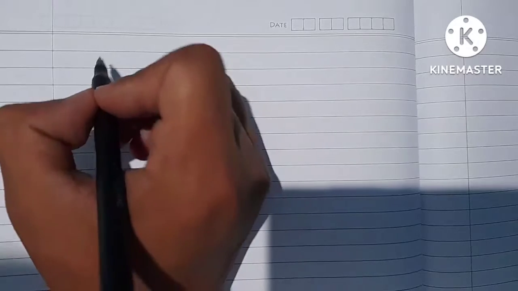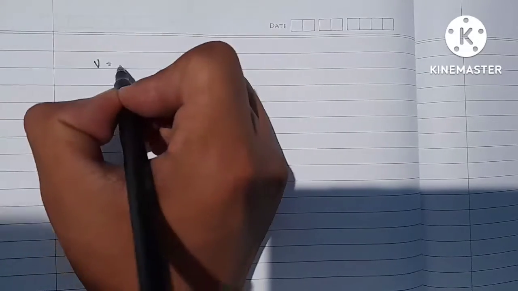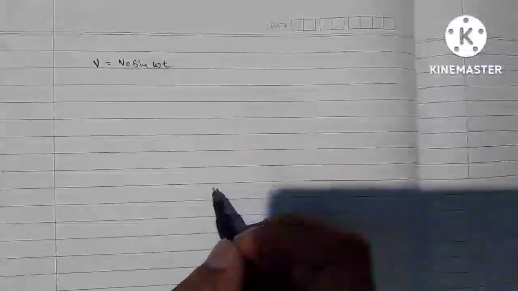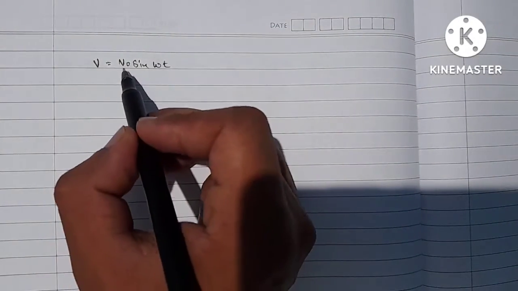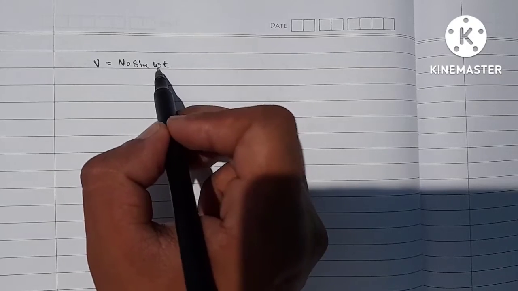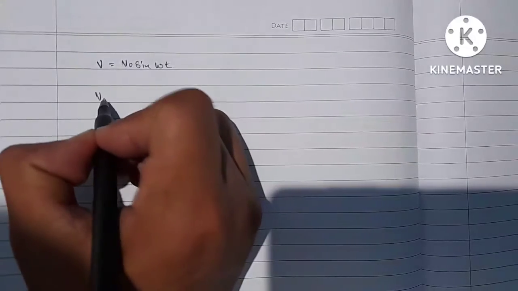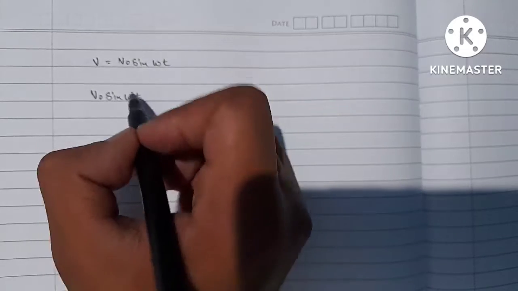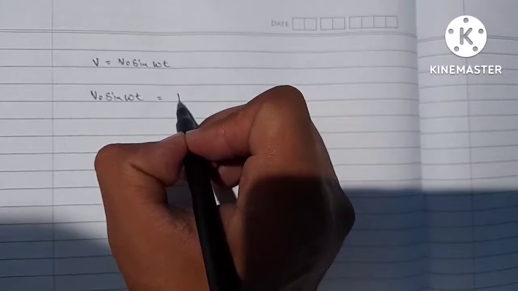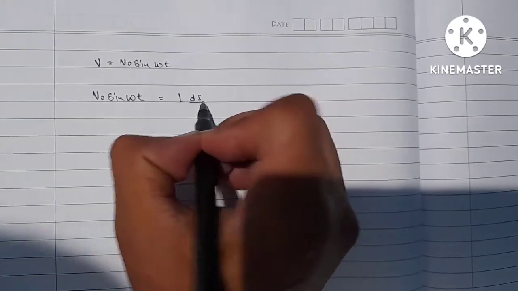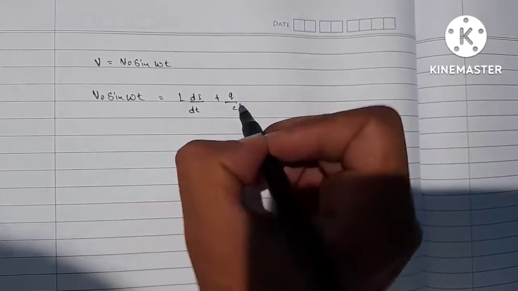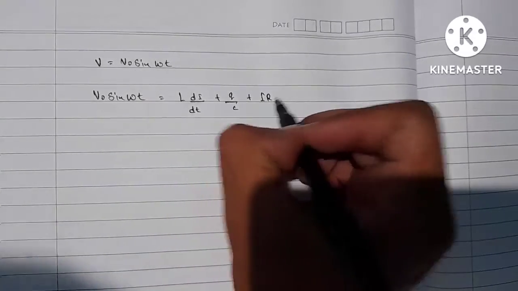As we know, the AC voltage V equals V0 sin omega t. Now replacing V by V0 sin omega t, we will get V0 sin omega t equals L di by dt plus Q by C plus IR.